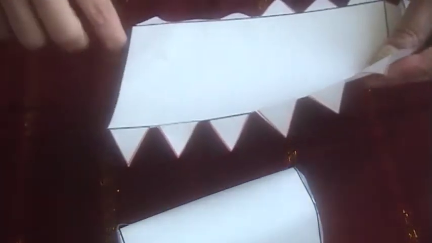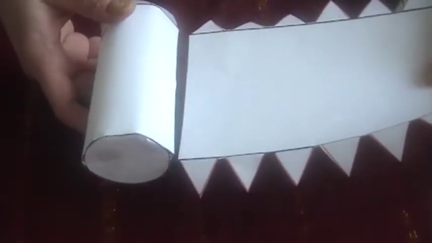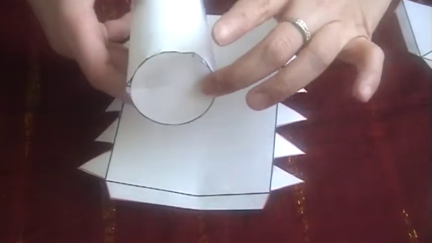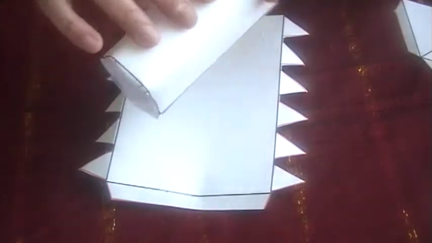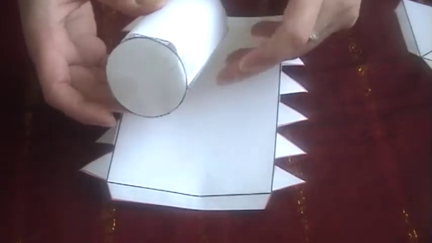And then the width of the rectangle becomes the length of the cylinder that is being formed. The cylinder has 2 circles, one on each side, and the circles are of the same size.